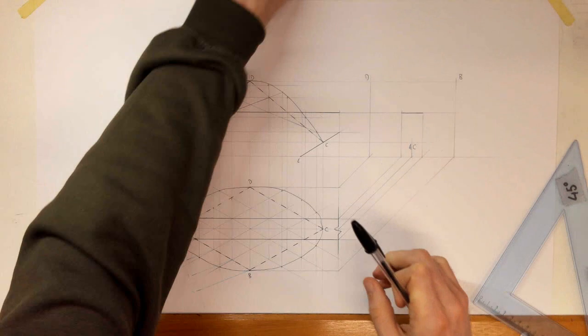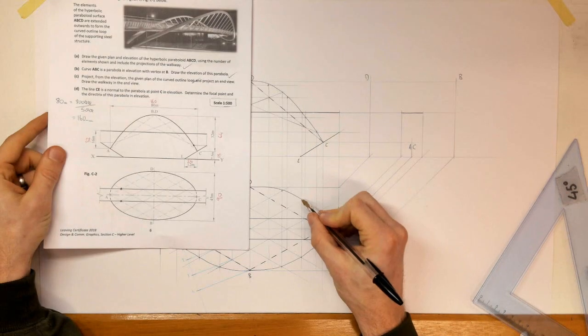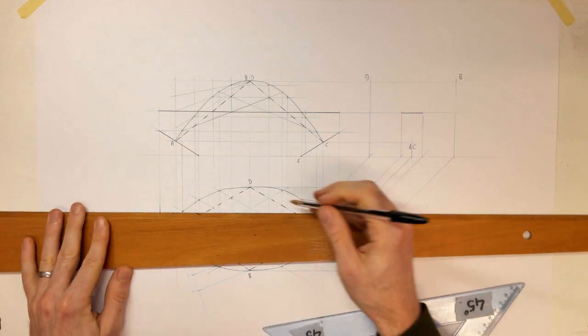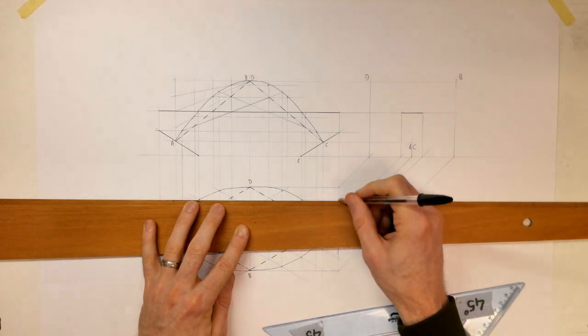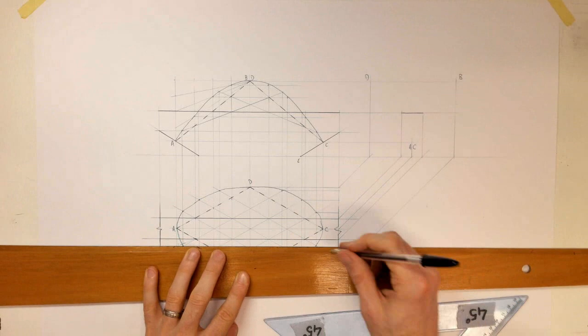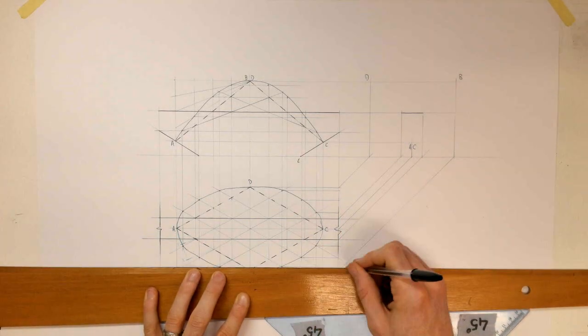Okay, and we want to find all these points up here. So find the corresponding points. We go 1, 2, 3, 4, 5, 6.